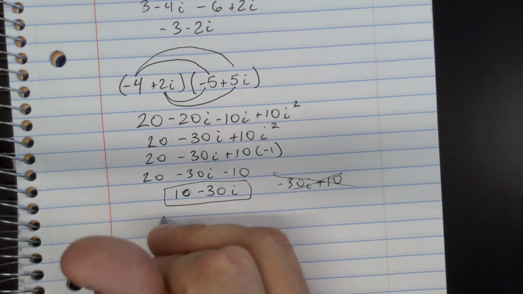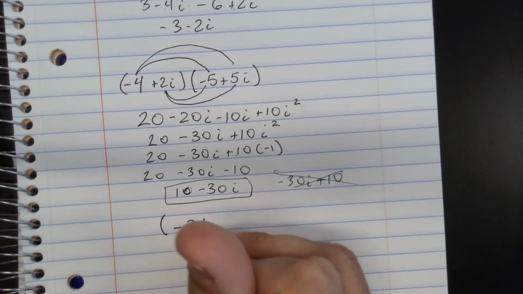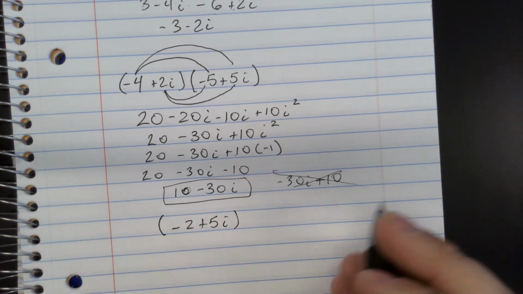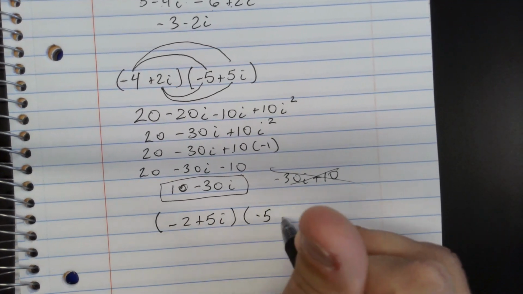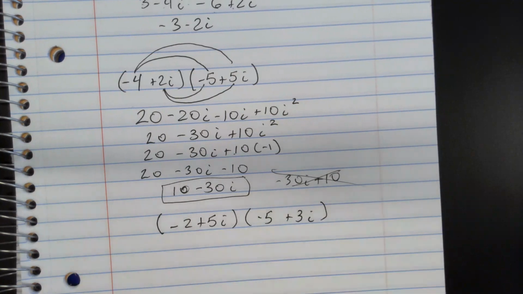Okay, here we go. We're going to try this one on our own. Negative 2 plus 5i times negative 5 plus 3i. Go for it.